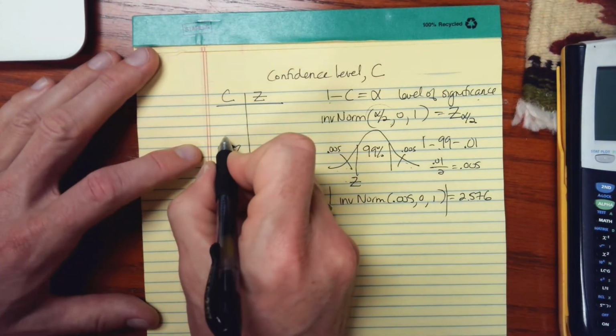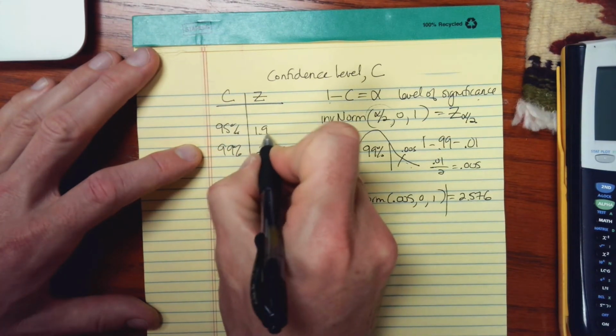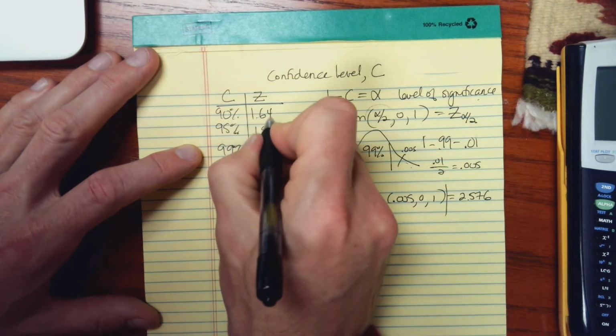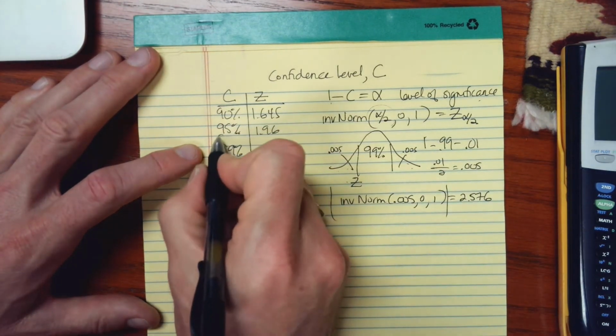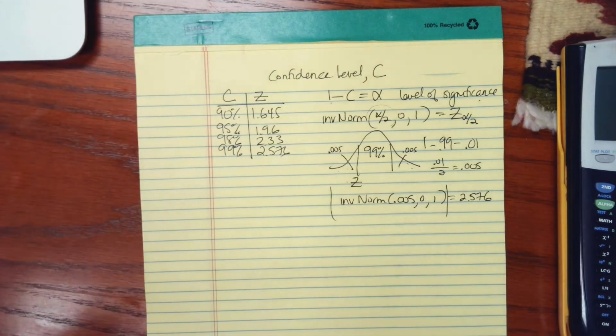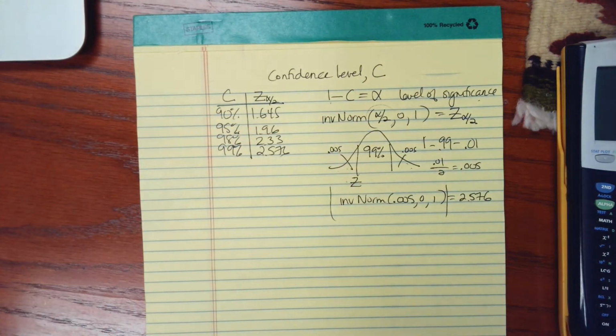We've already found this for 95%. We use 1.96, and for 90%, we can use 1.645. I'll add another one in here. For 98%, you can use 2.33. So these are our critical values, z of alpha over 2.